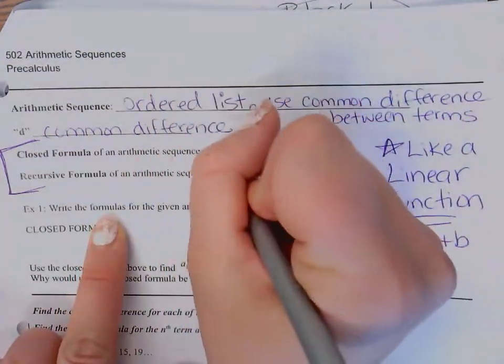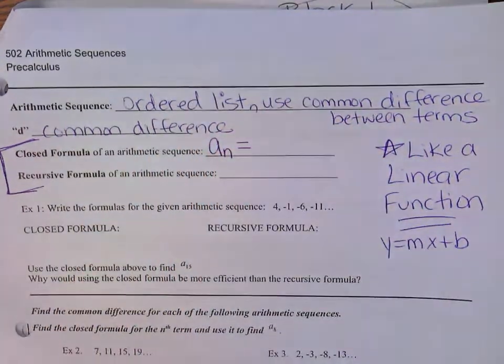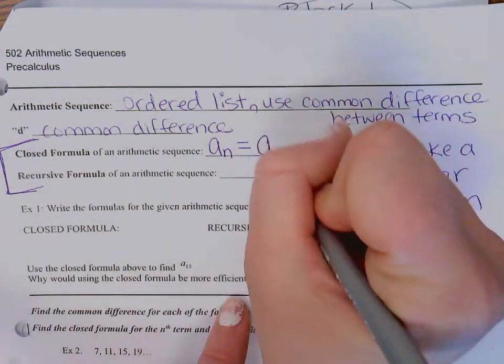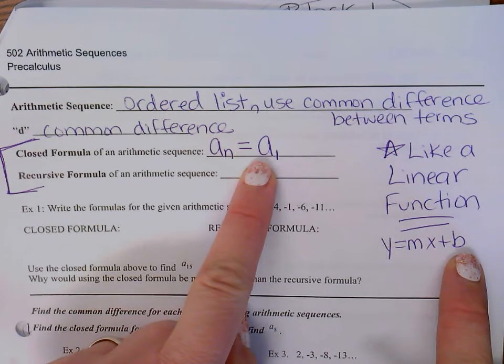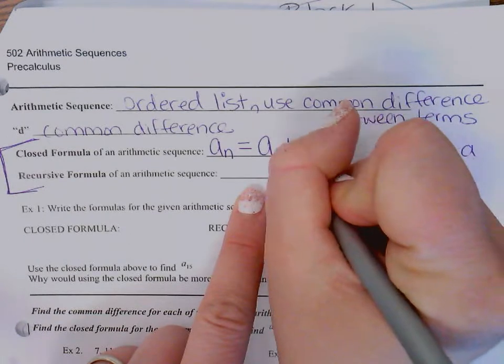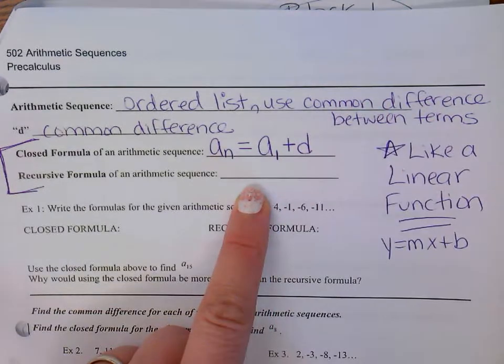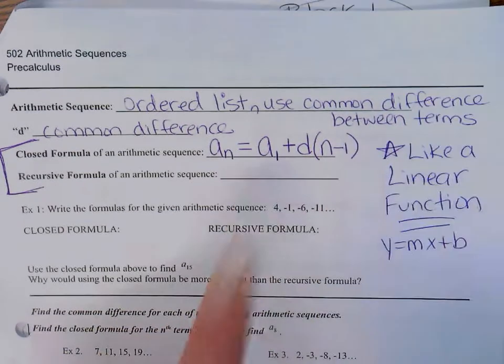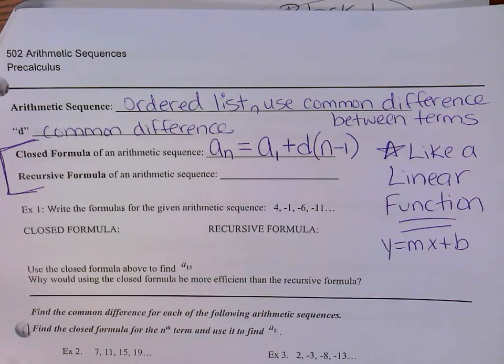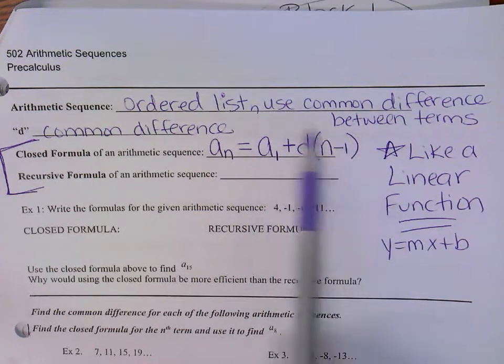So we write a sub n equals to tell us that this is a sequence. We write down our starting term. Our starting term is basically like our y-intercept in a linear function. And we tell the person what the common difference is. And we want to add the difference n minus 1 times.